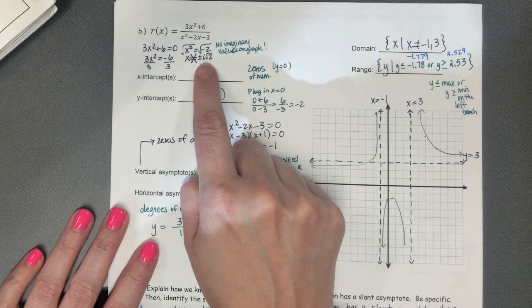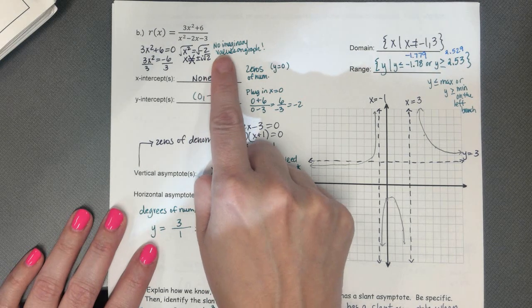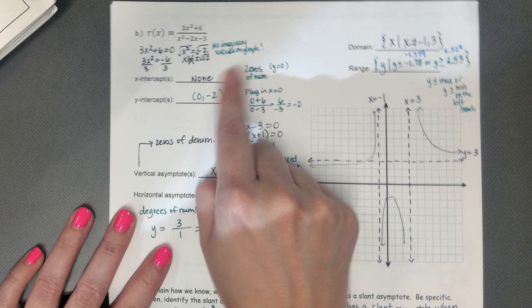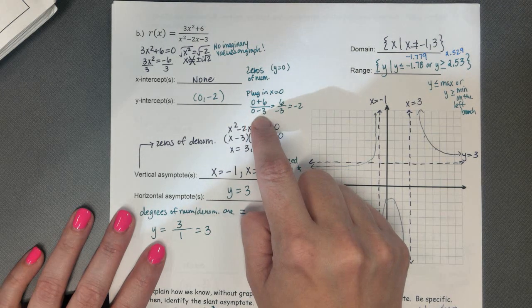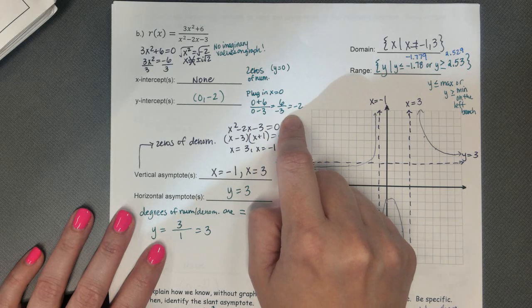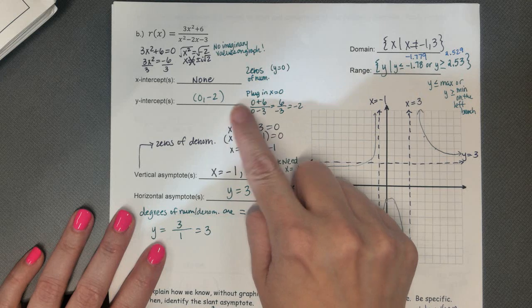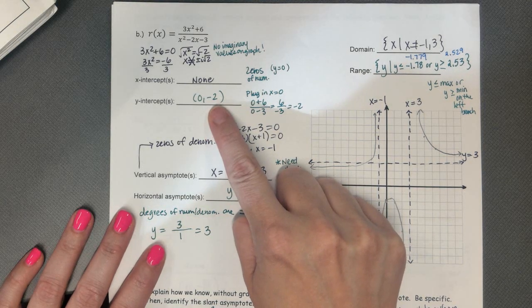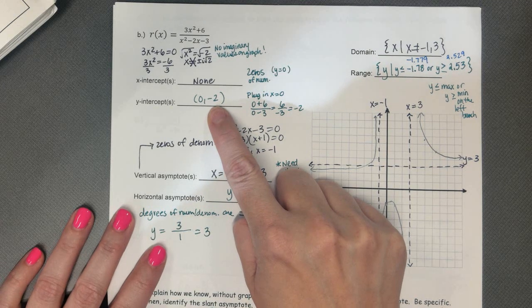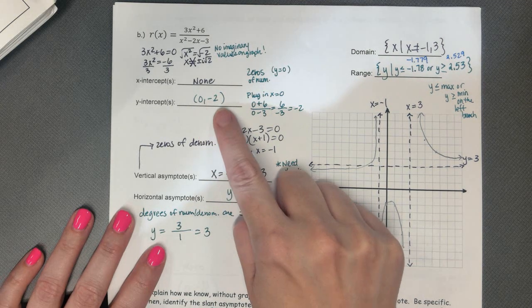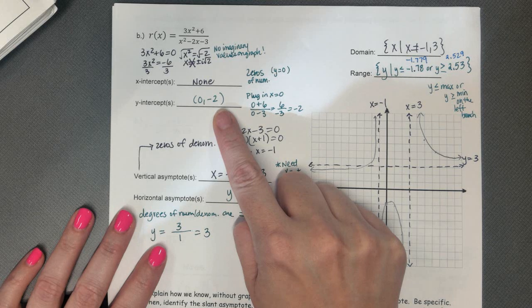So if you got the plus or minus i root 2, again, it's just no imaginary values. The y-intercept, you plug in x is 0. So 0 plus 6 over 0 minus 3, okay, is going to be negative 2. Guess where else you could verify that? The table. Just go to the table, right? Because you can plug in 0 and see what it is. That's fine, okay?